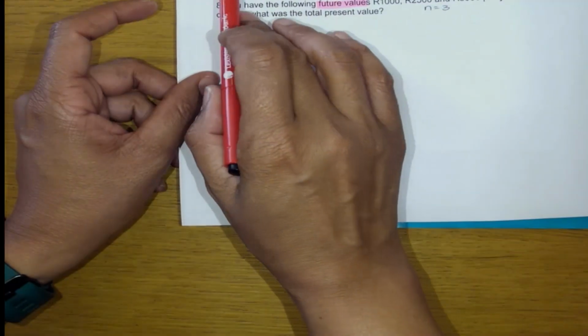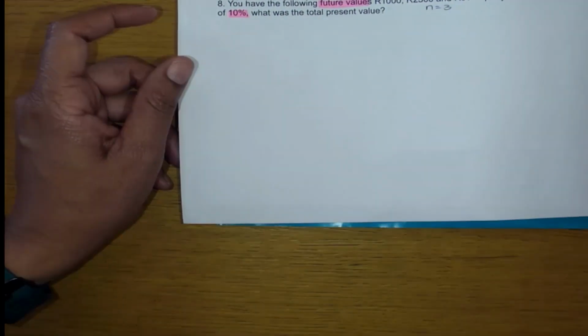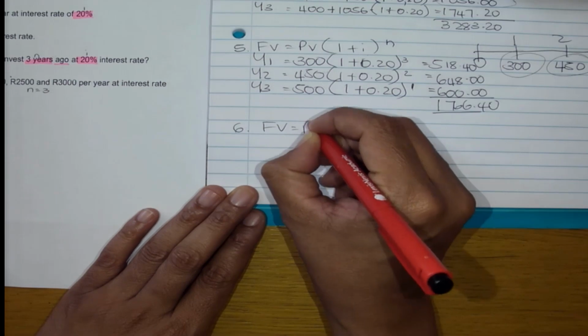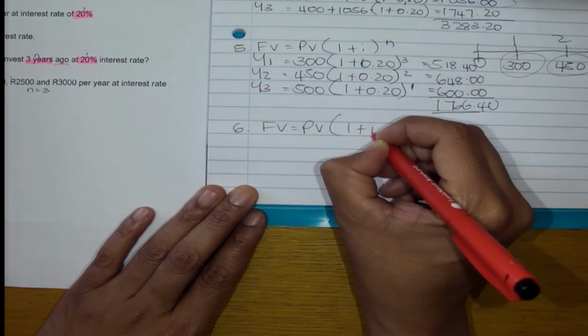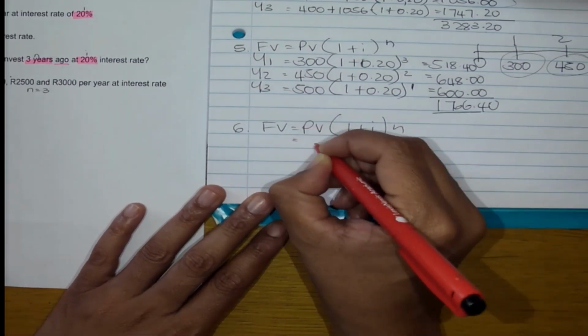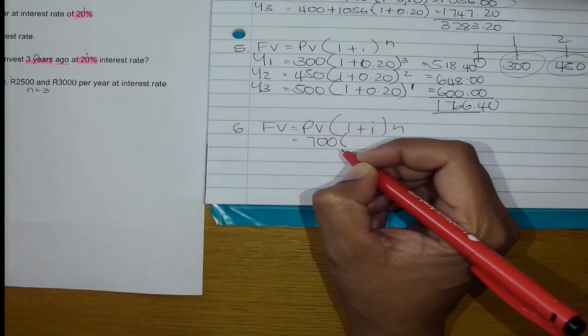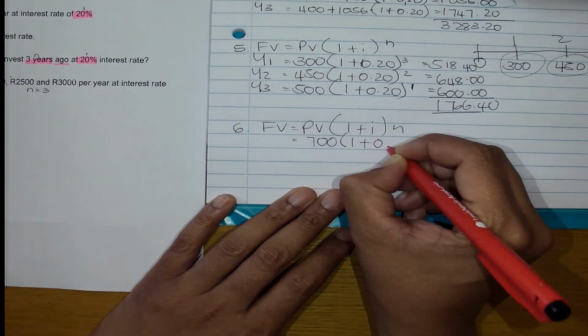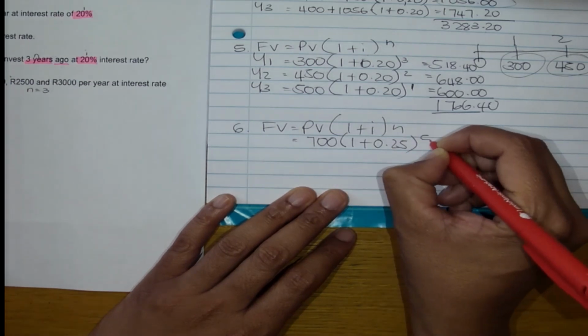Question number 6 says you invested, you did this already, 700 for 5 years. So we're going to say we invested it already. PV times (1 plus i) to the power n is equal to 700 for 5 years at 25%, so 1 plus 0.25 for 5 years.